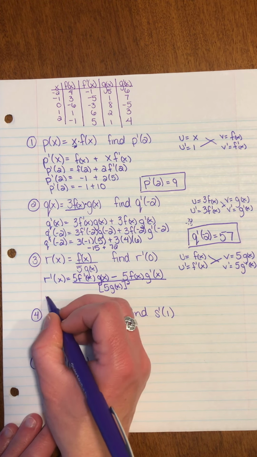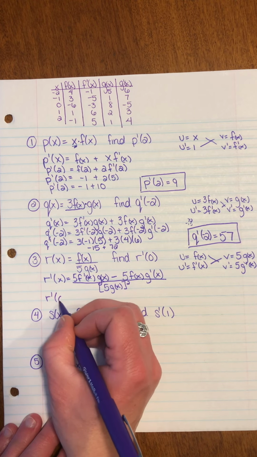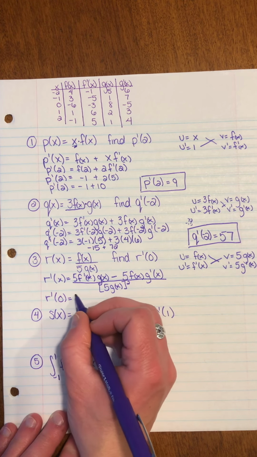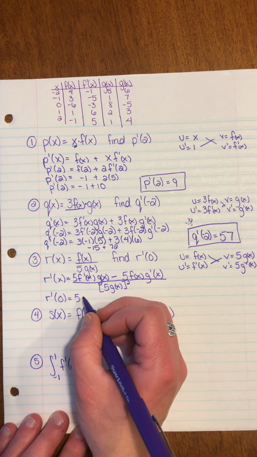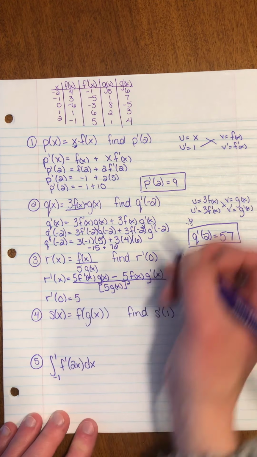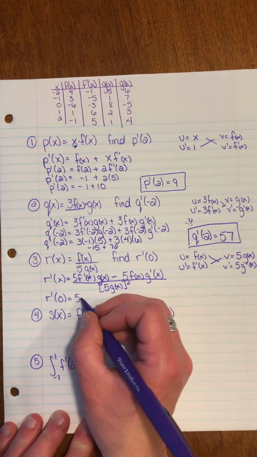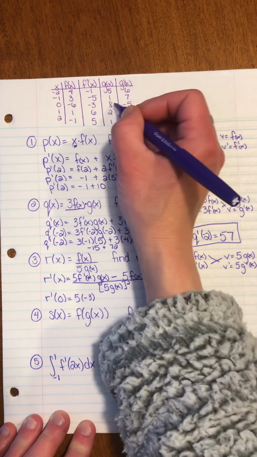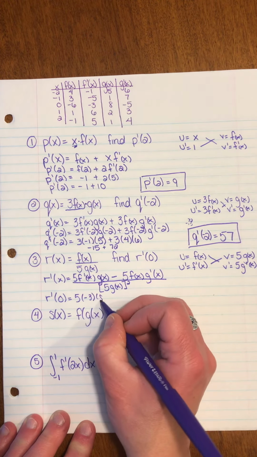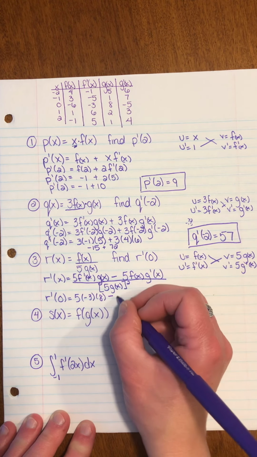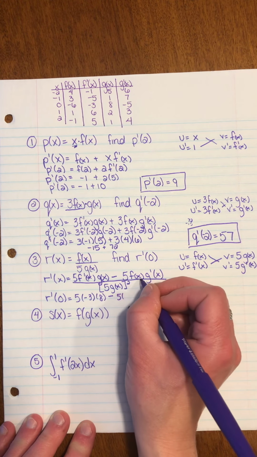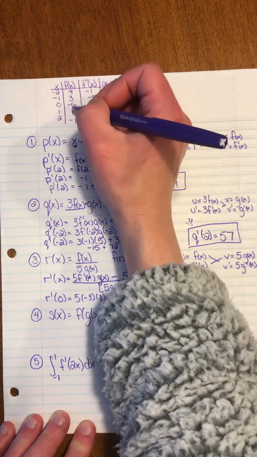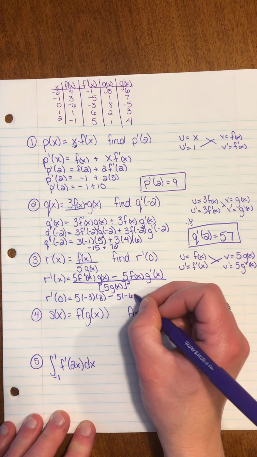So r prime of 0 equals 5 f prime of 0. F prime of 0 is -3. G of 0 is 8 minus 5 times f of 0, -6.